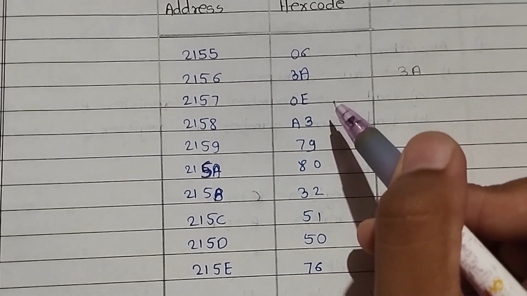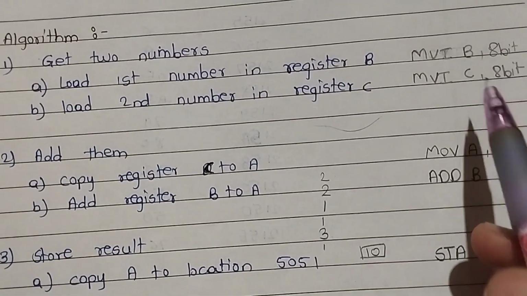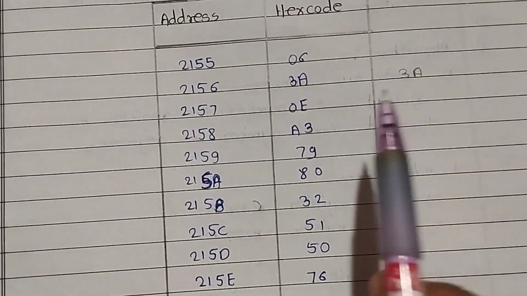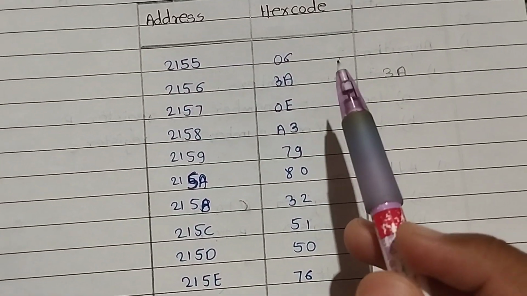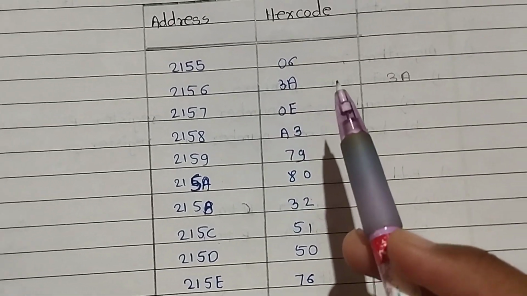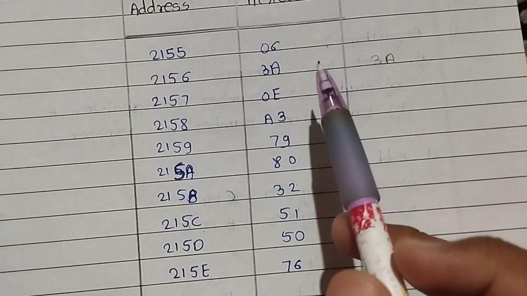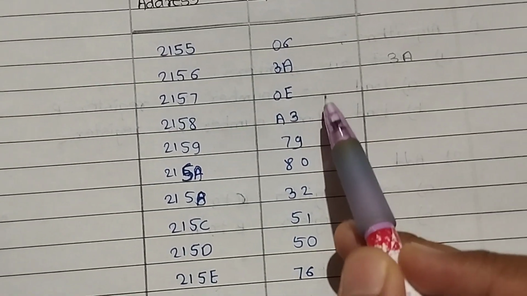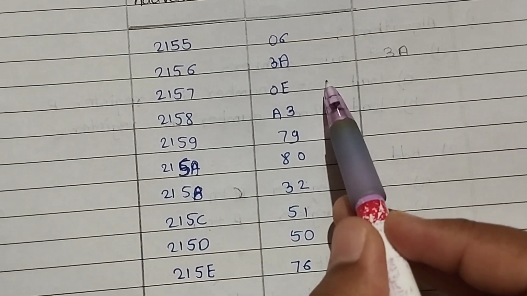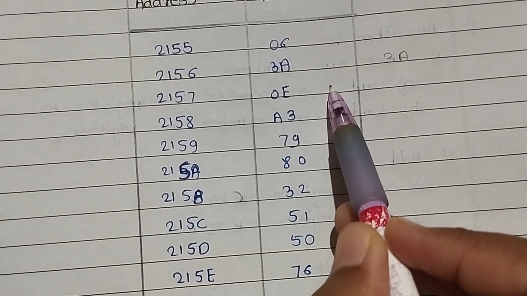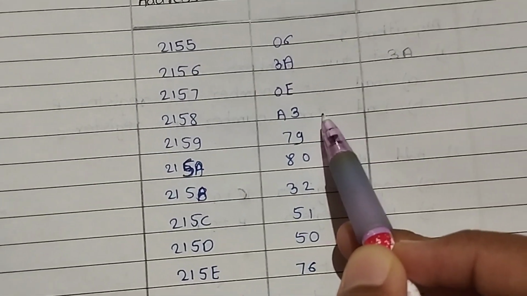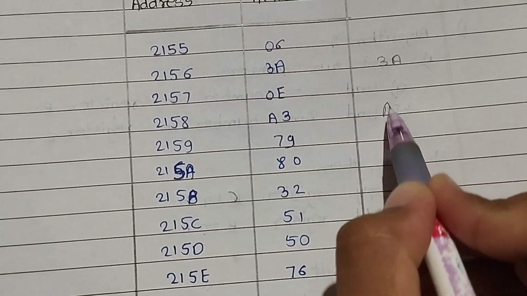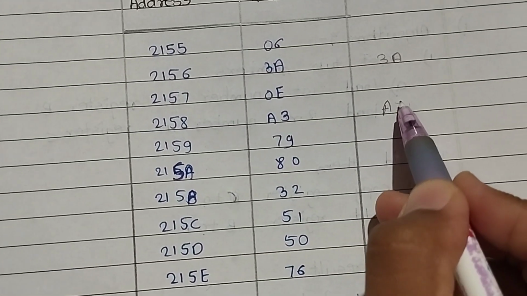We see in our algorithm the first 2 instructions are 2 bytes. So the first address is used for the opcode and the second is used for the data. So the second 8-bit data is A3.